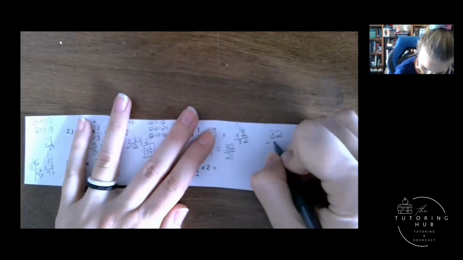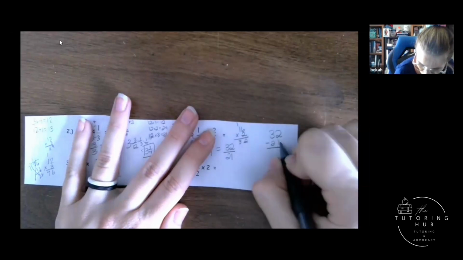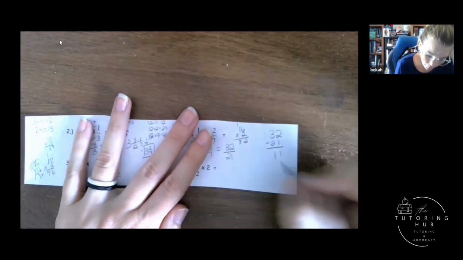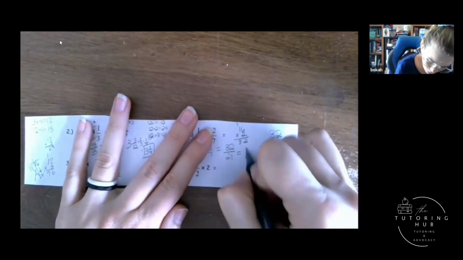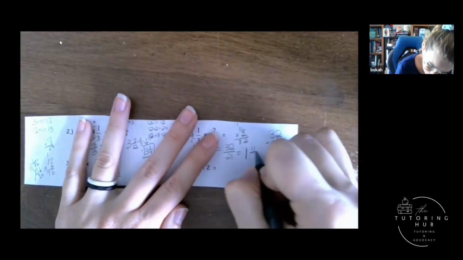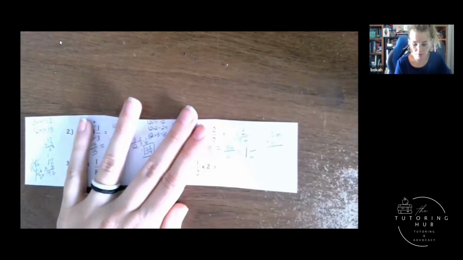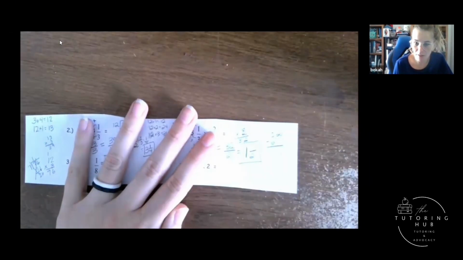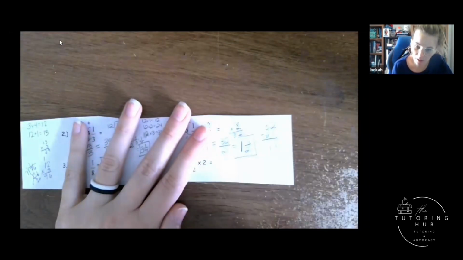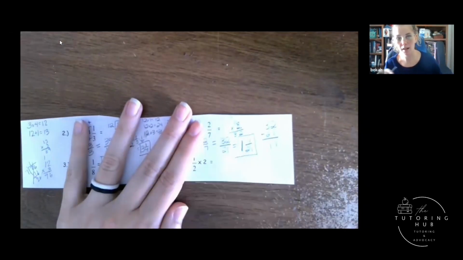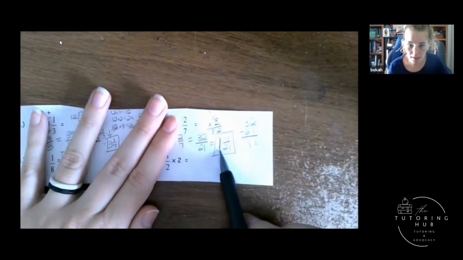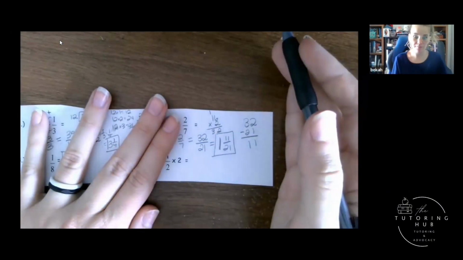So 32 minus 21. 2 minus 1 is 1. 3 minus 2 is 1. So we have 11. So we have a whole, and then we have 11/21 left over. This is our answer. 11 is a prime number, and 11 doubled is 22, so we can't simplify that anymore. So we have 1 and 11/21, okay?